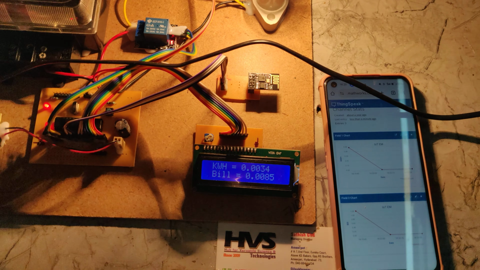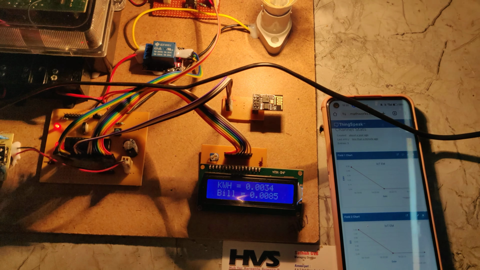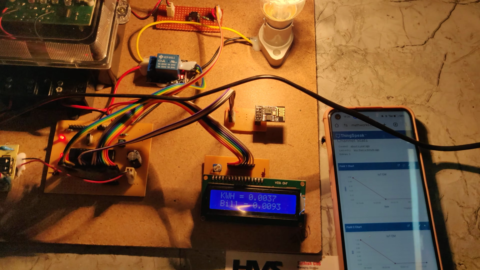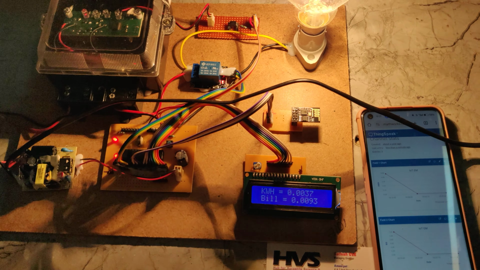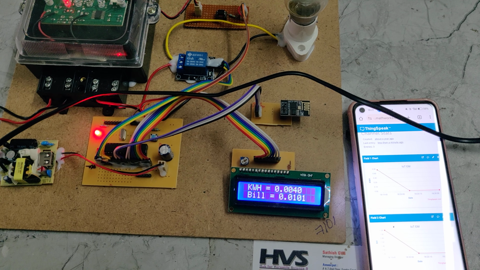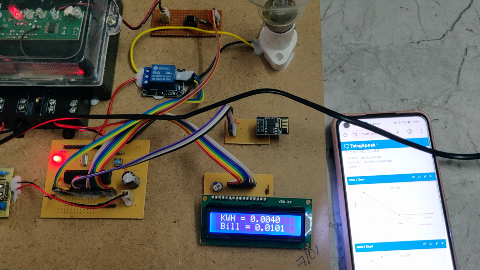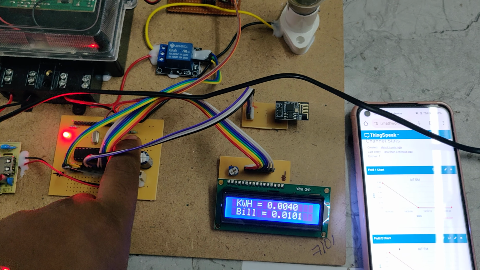And once it crosses the threshold value and the cutoff is successfully done, then in order to resume the power supply to the load again, we need to reset the microcontroller just by pressing the reset switch. So we will show you that. Right, it crosses 0.04, then automatically it will cut off, and just to resume the power again, you can reset the system.